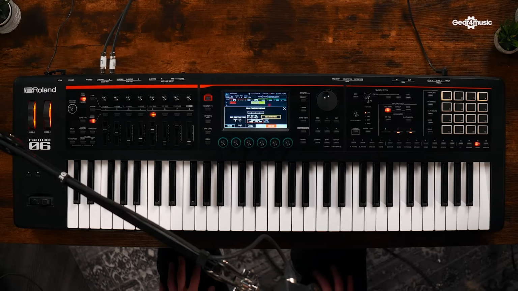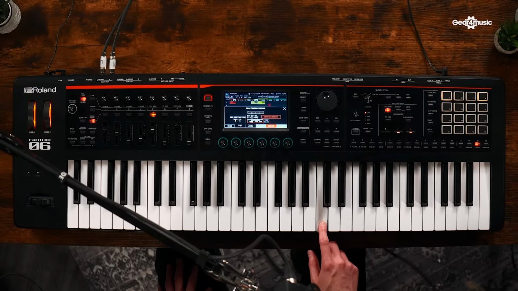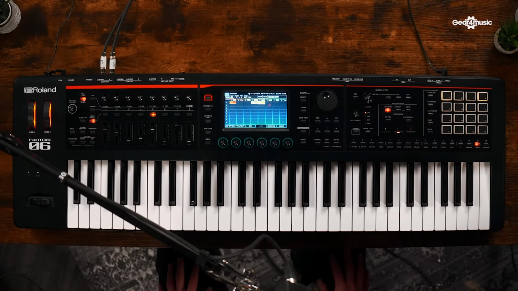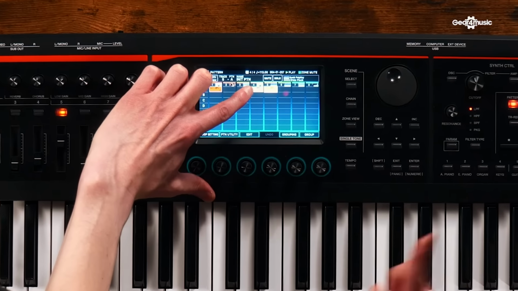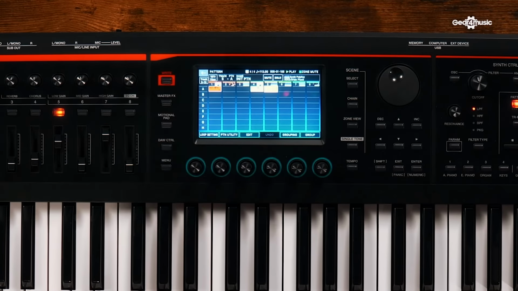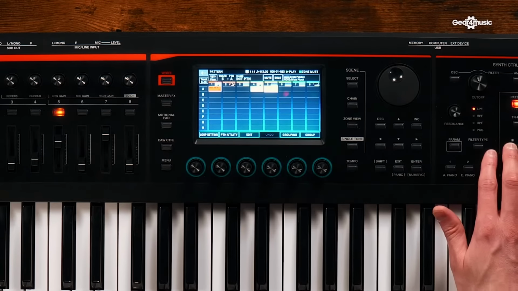So 1, 2, 3, 4. And that's recorded there. And you can see on the screen here, it's just cycling around like a clock, so you can see where we are in the loop, which is cool.